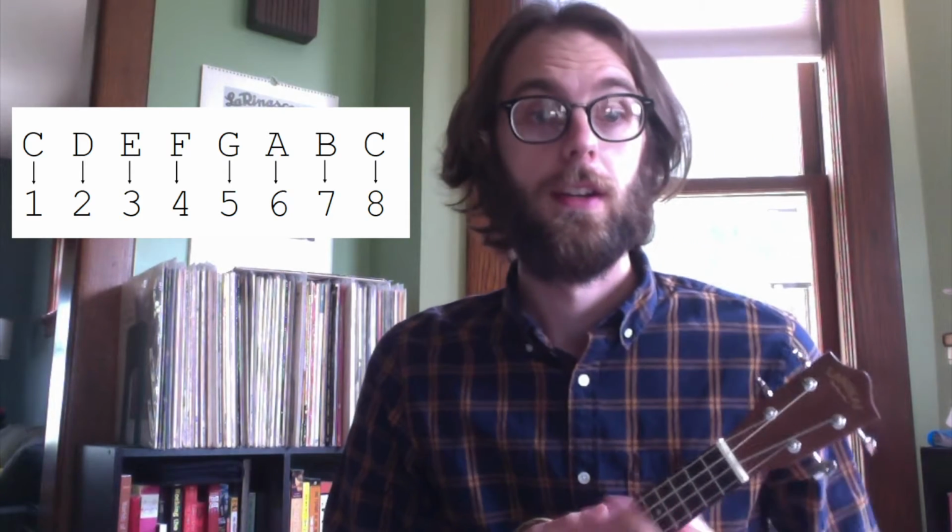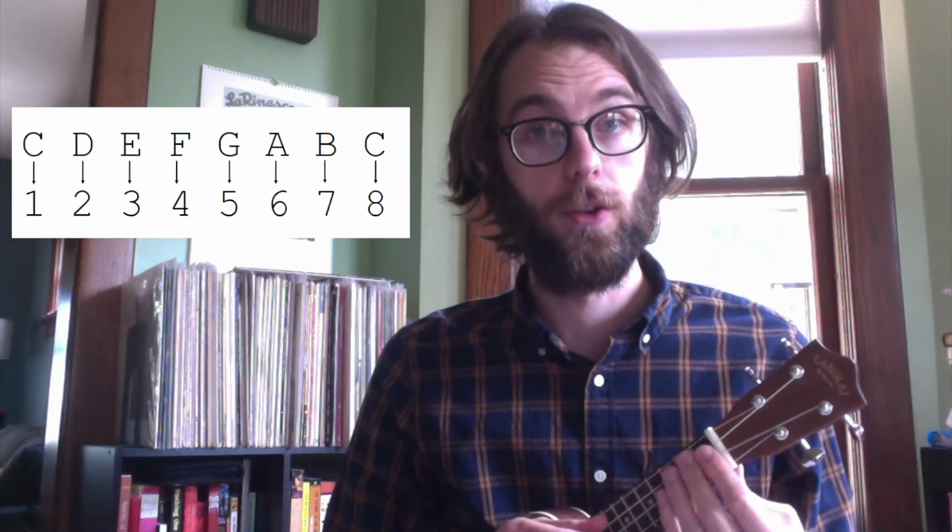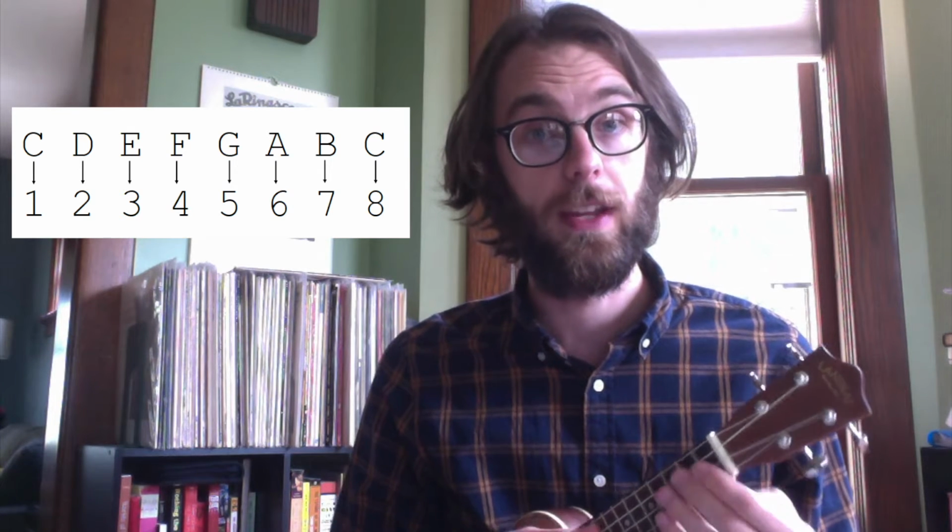Okay, there's going to be a lot of visuals with this lesson, so bear with me. The main concept, though, isn't too difficult to understand. So on the screen, it's going to be the major scale in numbers. So if you know the major scale, basically all we're doing is instead of saying the notes, which you know already, if you're doing the C major scale, you'll know the note names.